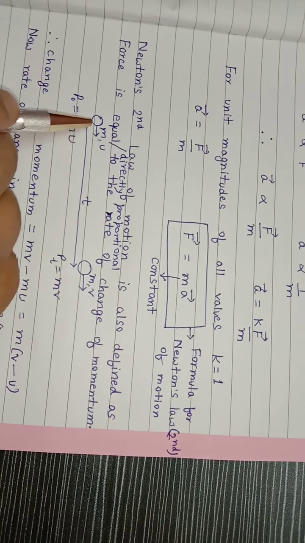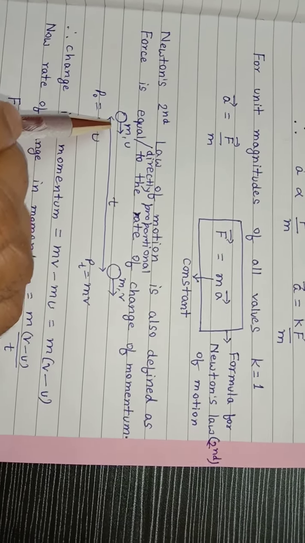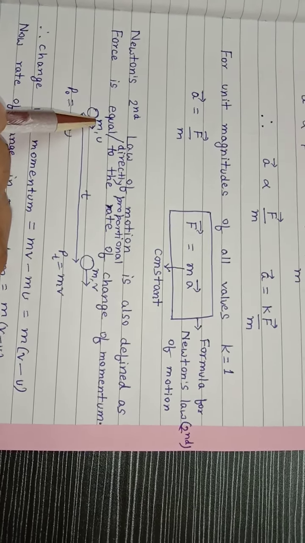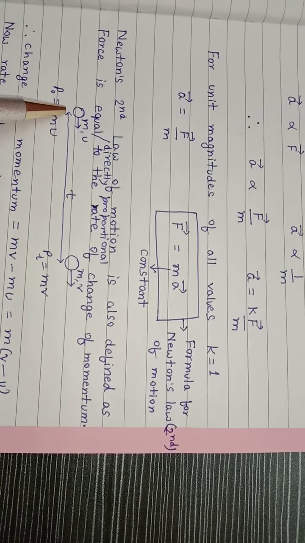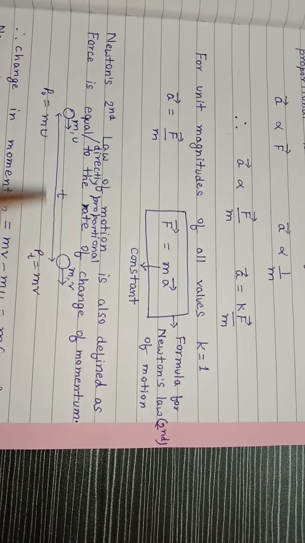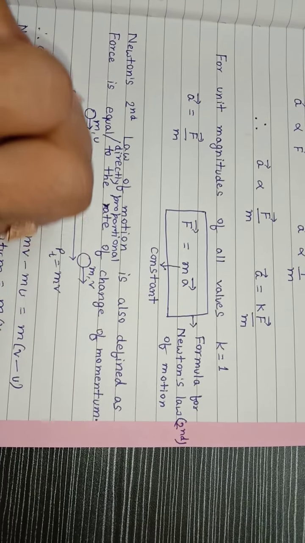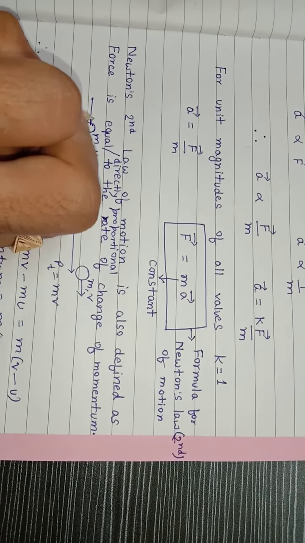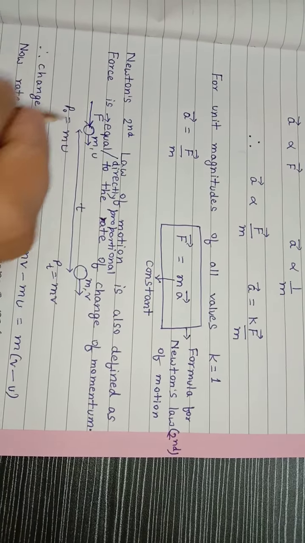Now let us consider, to describe Newton's second law of motion, there is a body of mass m moving with initial velocity u. After a time t, let us consider that a force has been applied on this body.